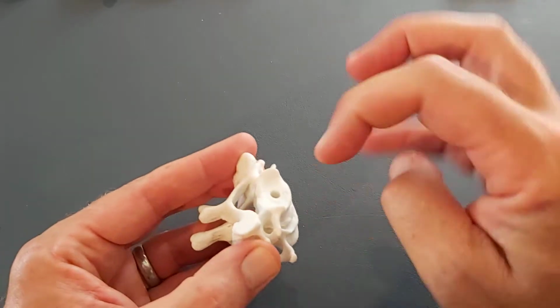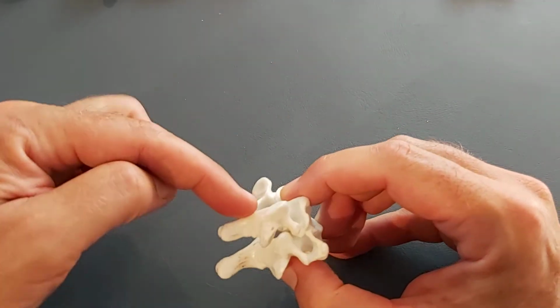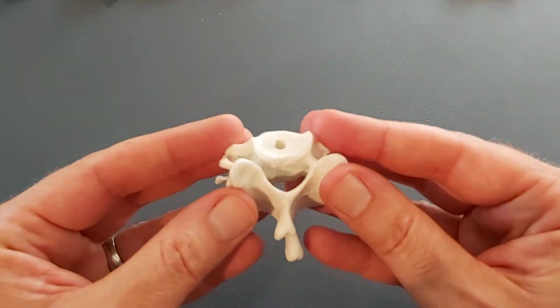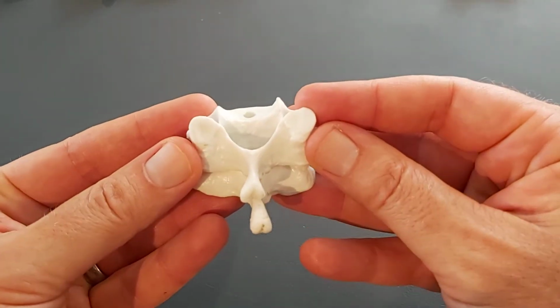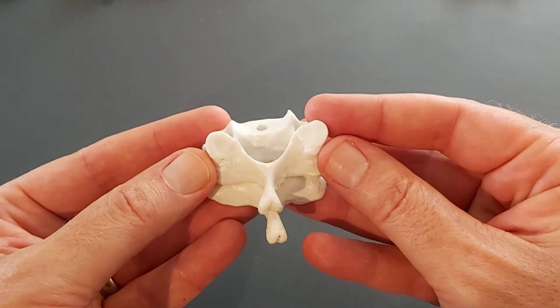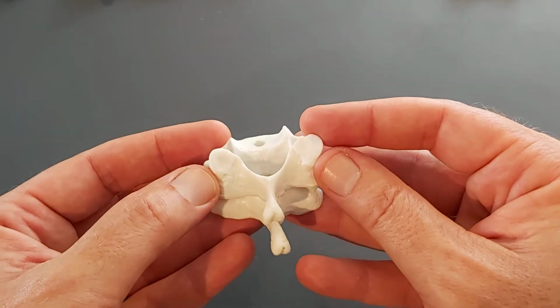I want to get you out of the idea of thinking that the axis of rotation is right here, because it absolutely isn't. Just think 90 degrees to the facet joint. That's your easy, quick answer. Now, if both facet joints are doing the same thing at the same time, so they're both sliding up or sliding down, that is a translational motion. That's a straight line motion.